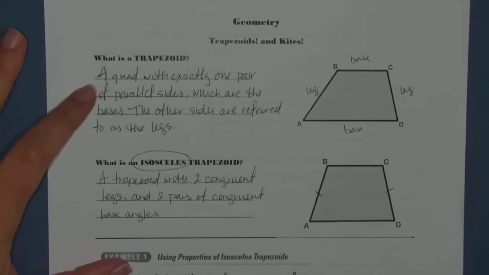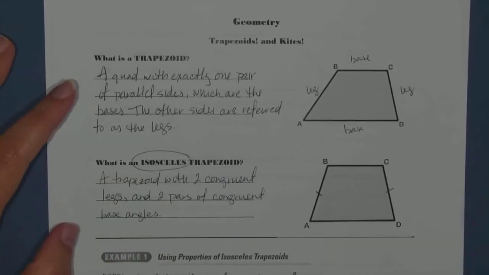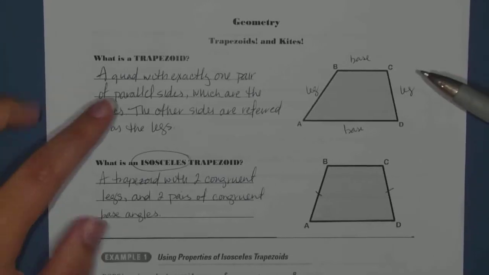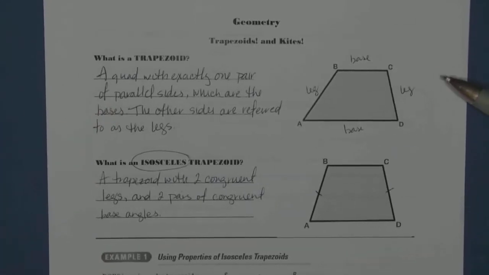But here we go. So what is a trapezoid? It is a quadrilateral with exactly one pair of parallel sides. The parallel sides are the bases, and then the other sides are referred to as the legs. So there you go. A trapezoid has one pair of parallel sides.